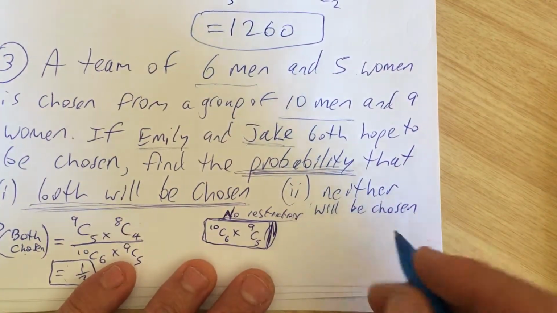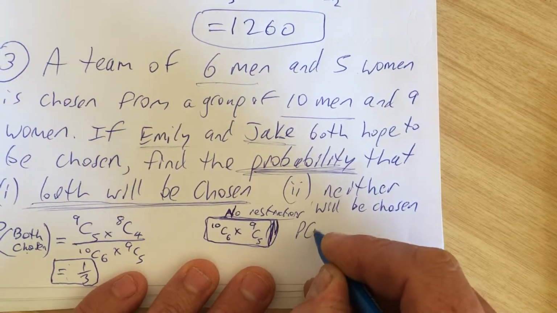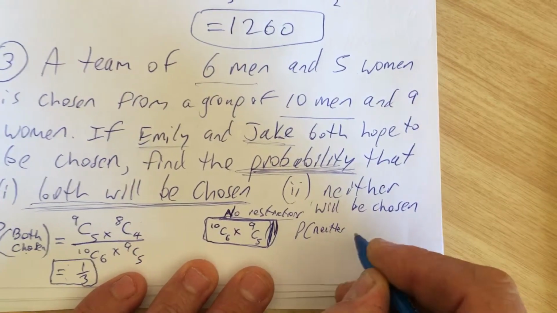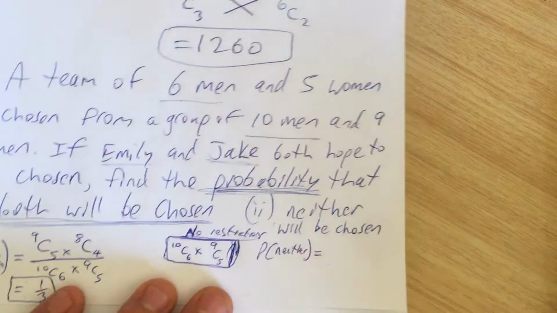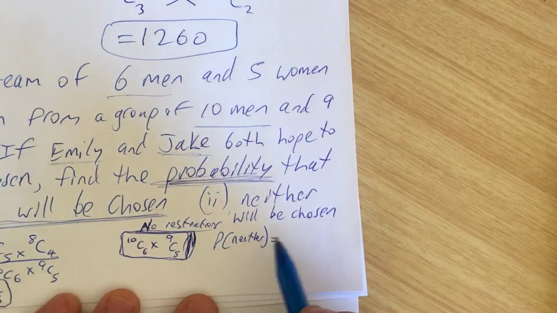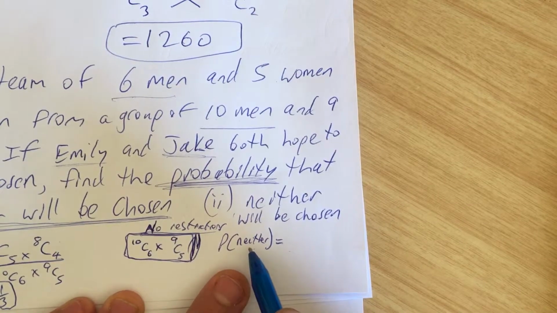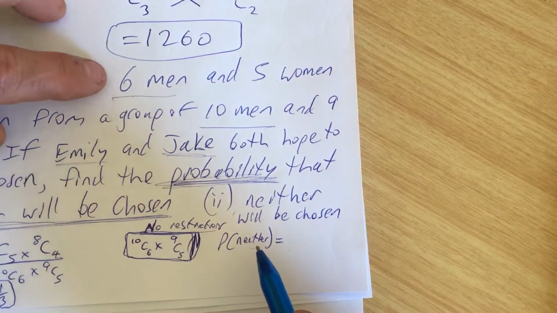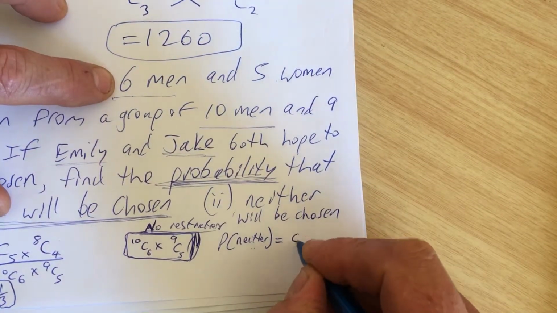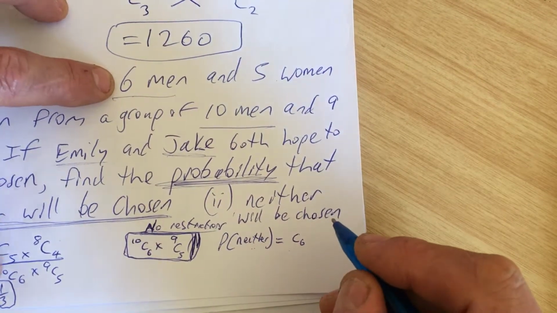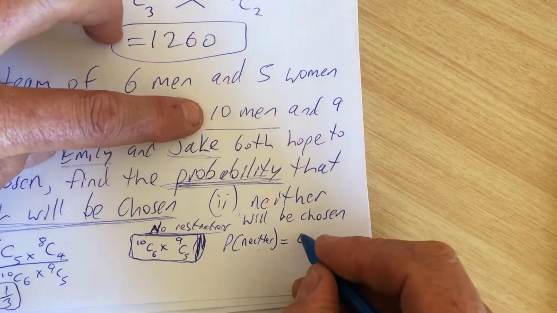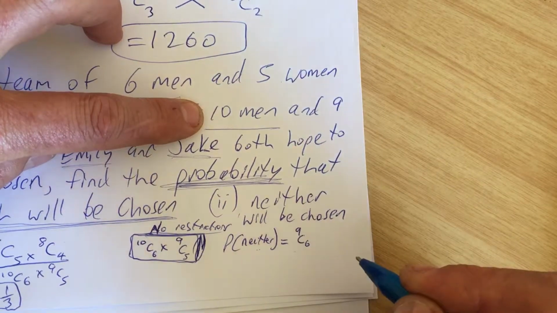Okay, let's do neither will be chosen. It's almost exactly the same, but of course the numbers are different. So here you make sure they're not included. You take them out. You don't put them in, you take them out. So we still need to pick 6, but we're not choosing them from 10 because Jake's not included. We're choosing them from 9 people.